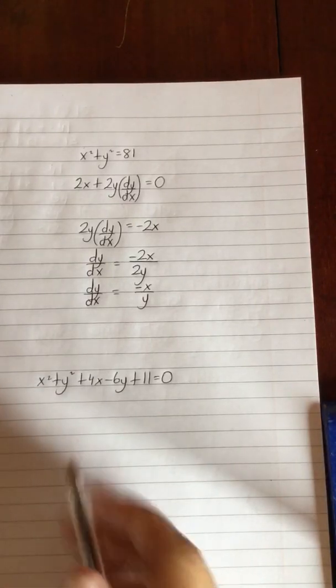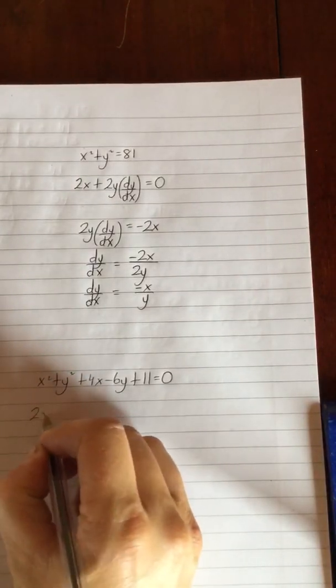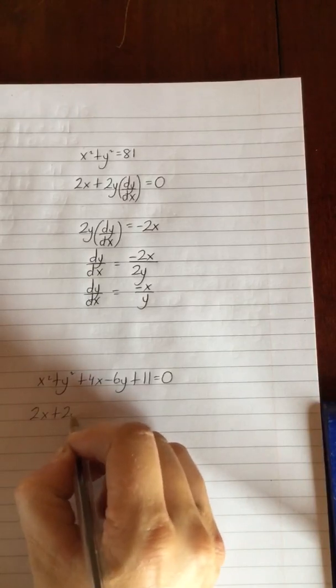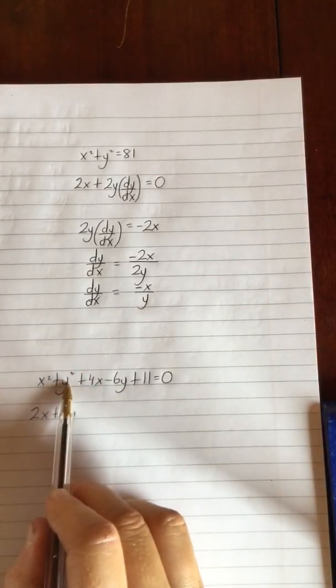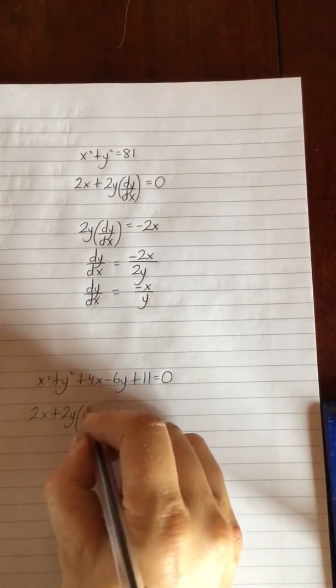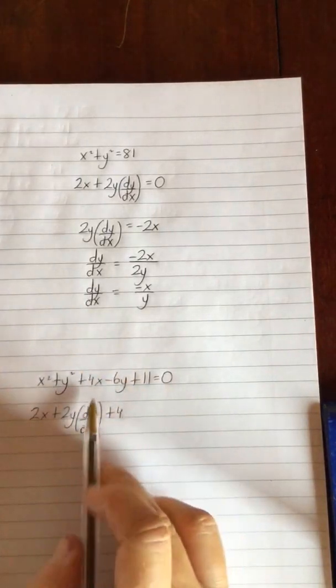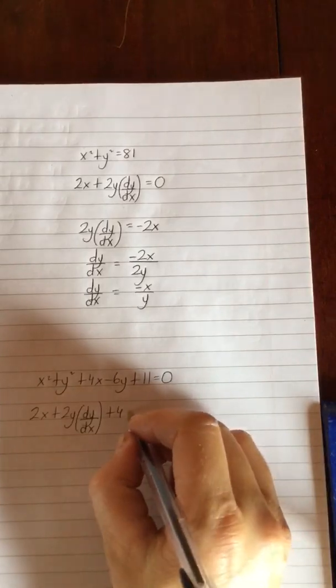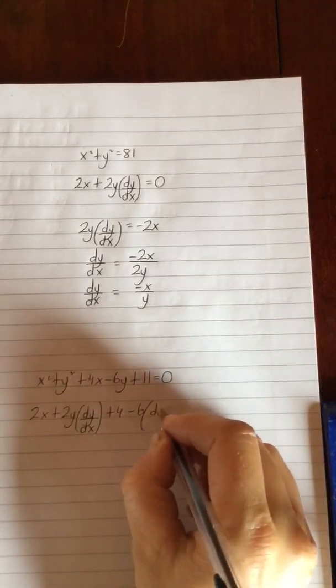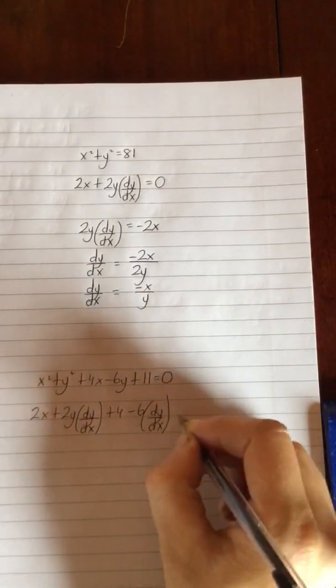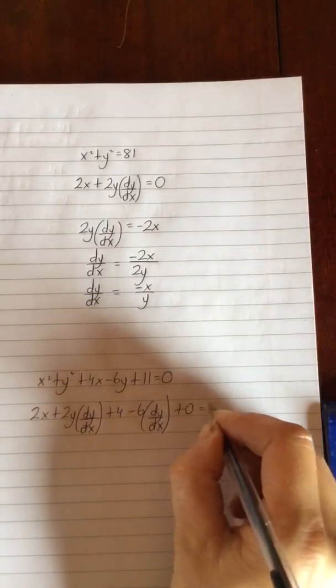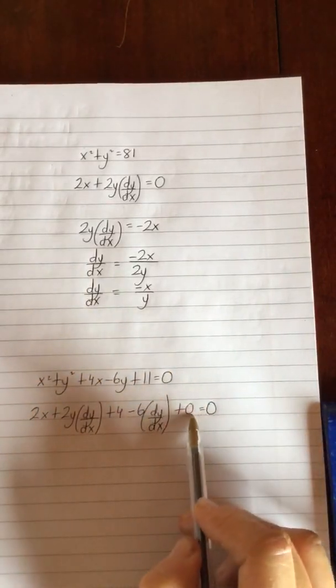So we'll differentiate x squared, that will go to 2x, plus 2y, because y squared differentiates to 2y, but I must put dy dx beside it because it's a y term, plus 4, because 4x differentiates to 4, minus 6, but I must put a dy dx beside it because it's a y term, plus 0 equals 0, because 11 will differentiate to 0.